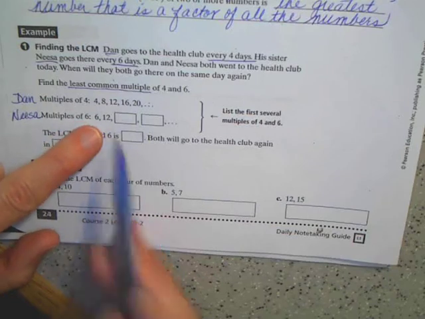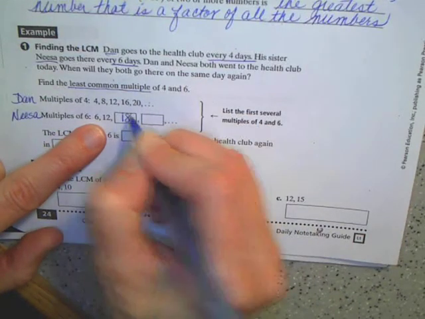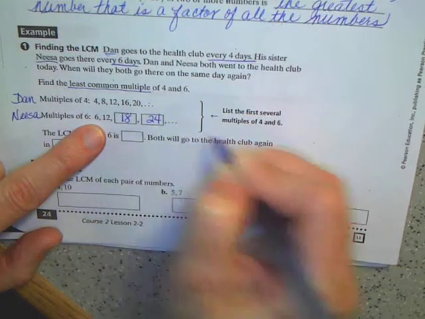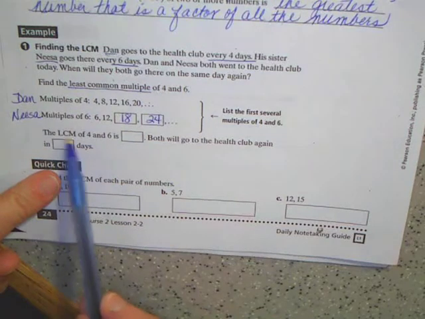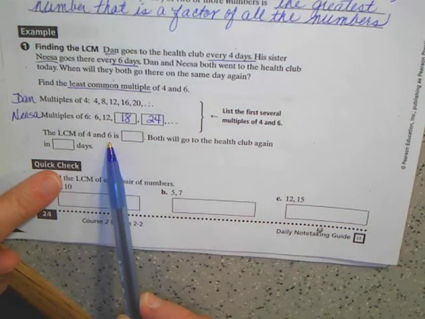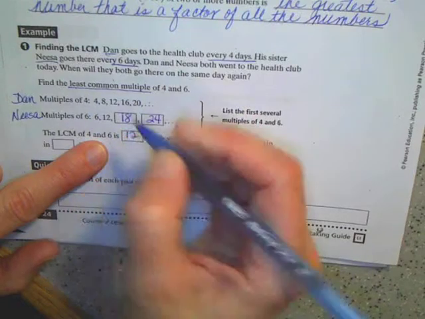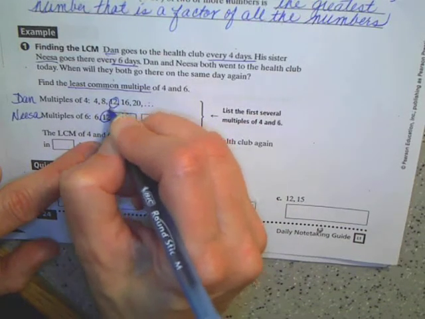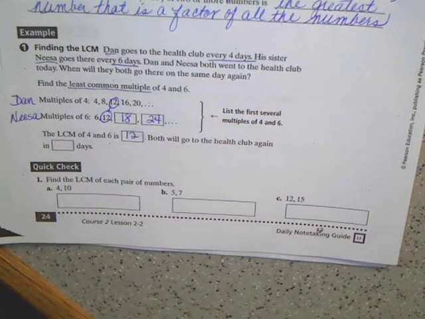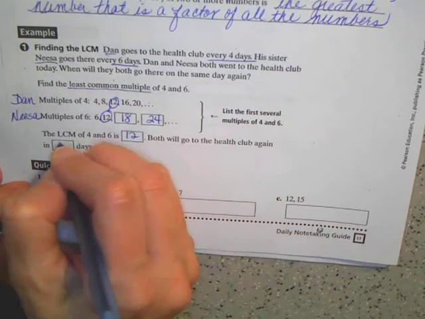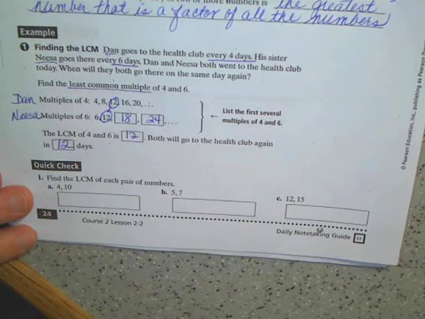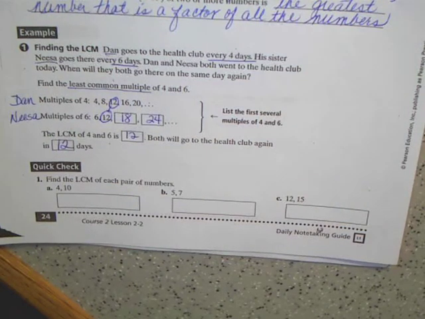So 6, 12, 18, 24, and so on. The least common multiple of 4 and 6 is 12, because we see that it is the first number that appears both in the set of multiples for Dan and in the one for Nisa. So both will go to the health club again in 12 days. So in 12 days, they will be there together again.